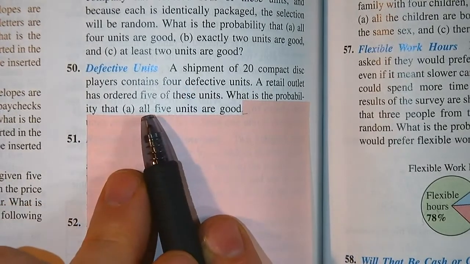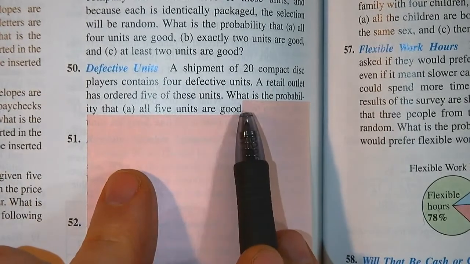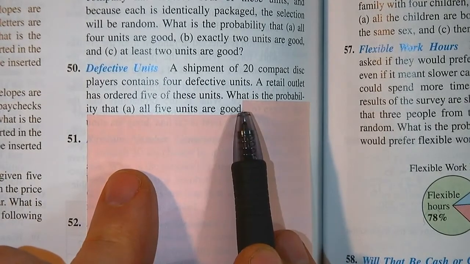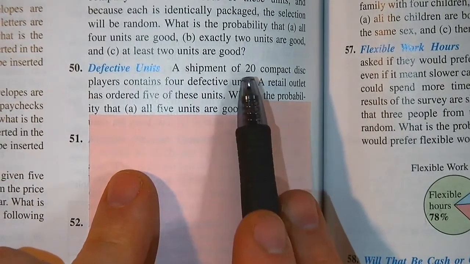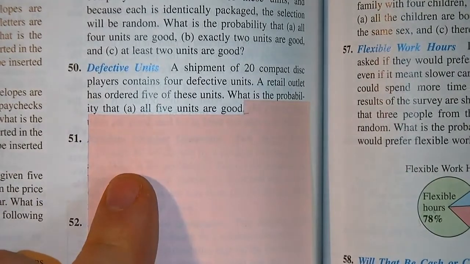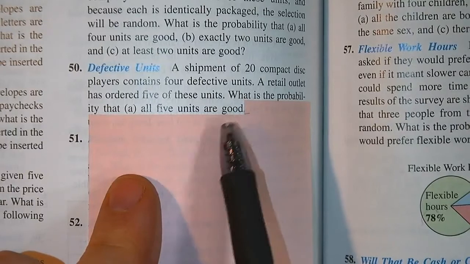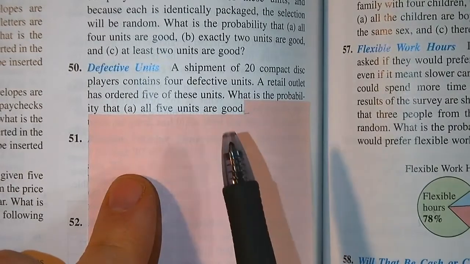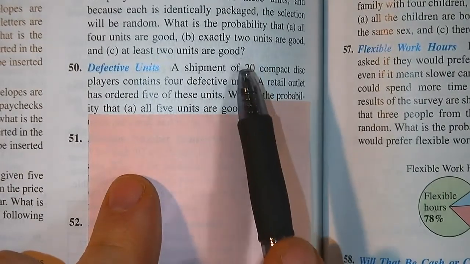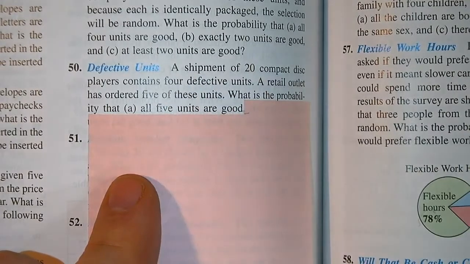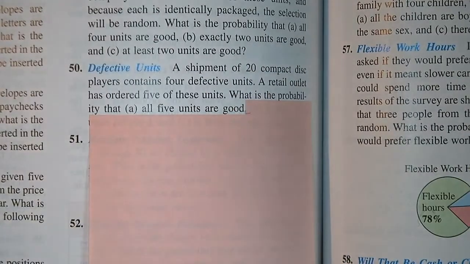Since we're trying to figure out the probability that we only get things that are not broken, it might be important for us to know how many are not broken. So once again, notice there's a number in this problem that's an important number, and it's not written here. The number that are not broken would be 20 minus 4. It would be 16. All right. So make sure that you're comfortable with that idea.